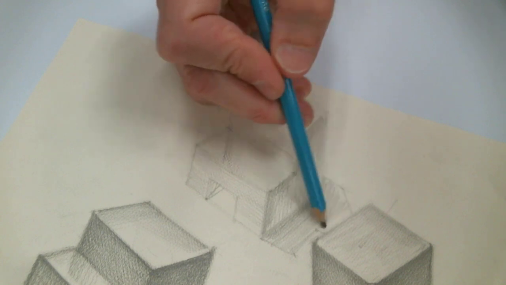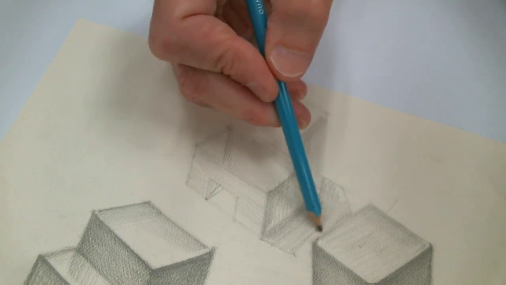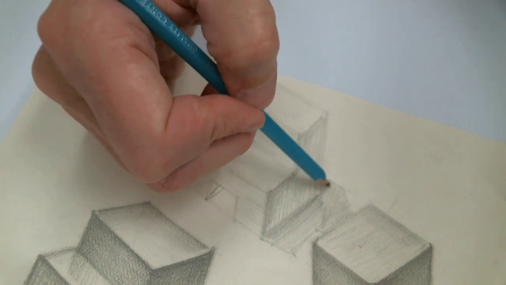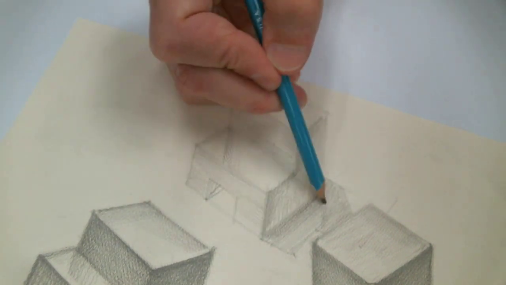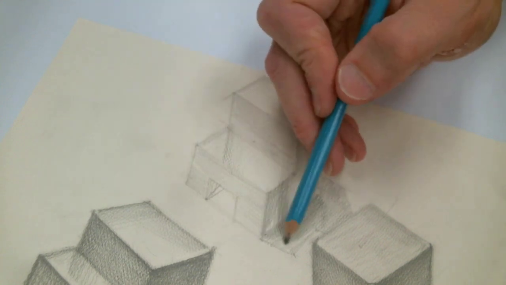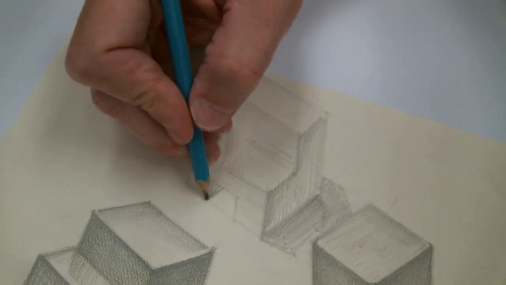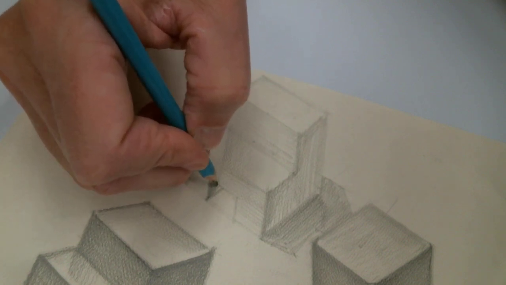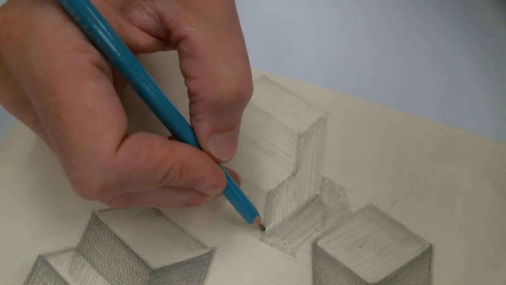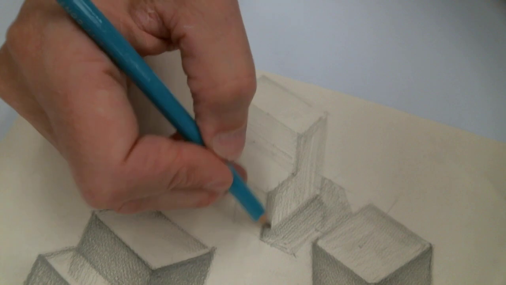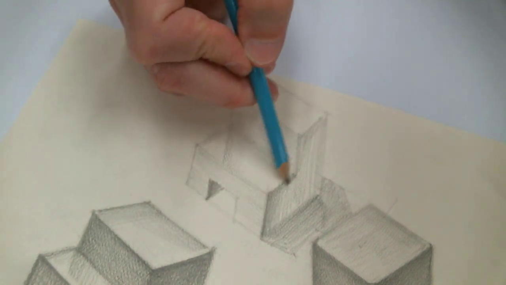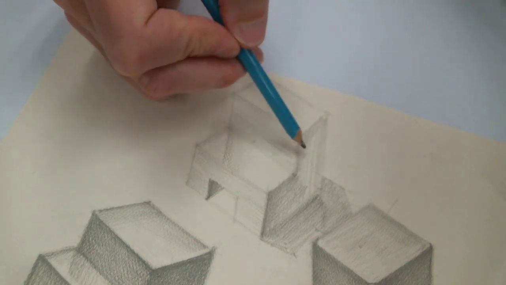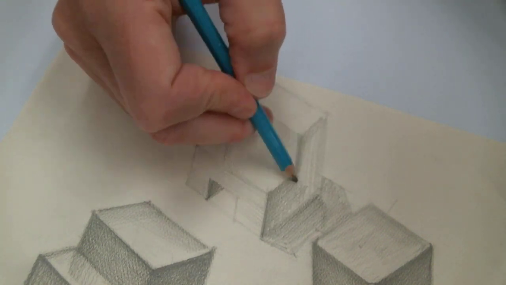Since I'm going to this object, the cast shadow is going to be a little bit darker behind this surface, so I can lighten that up since I'm overlapping the objects. But that's where that's coming through. In this part, I'm going to have this dark shadow here. And it's just a matter of kind of now looking at the whole drawing and building that up.